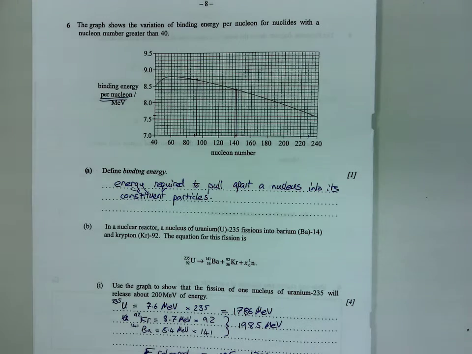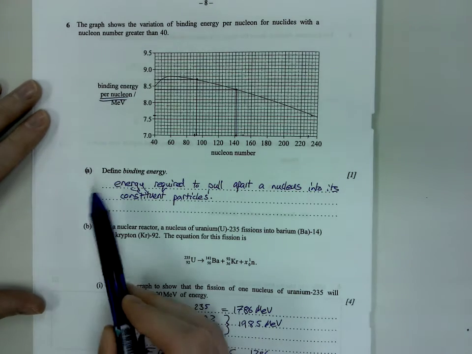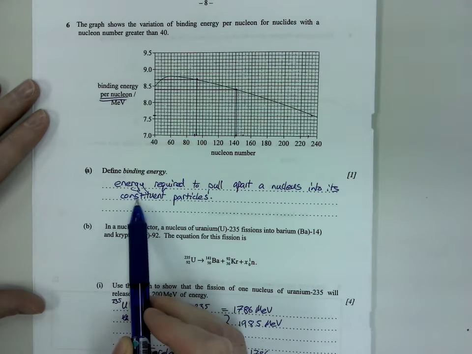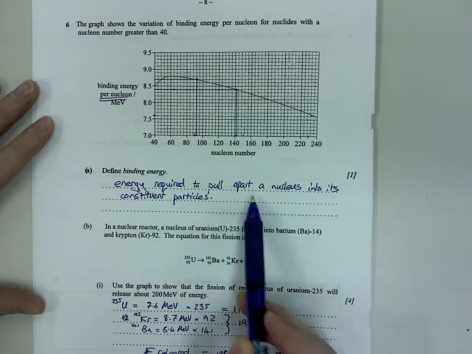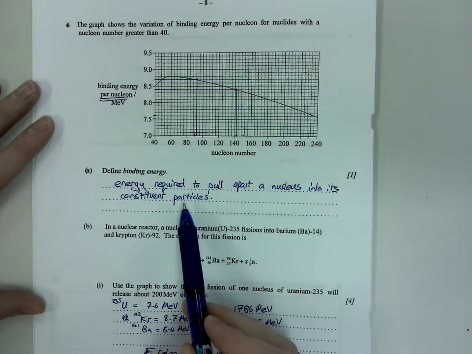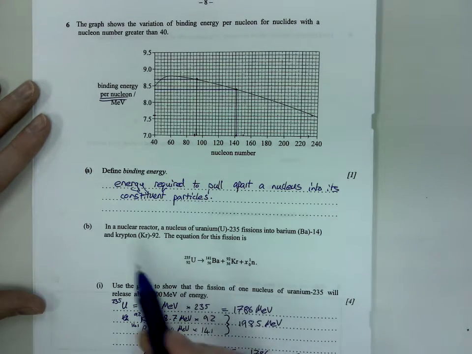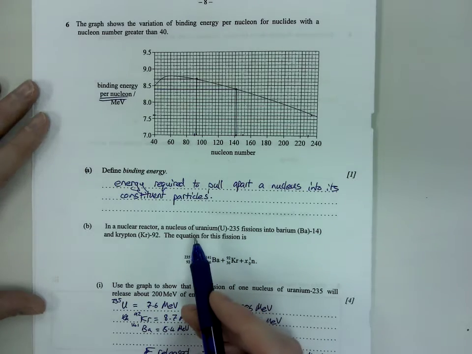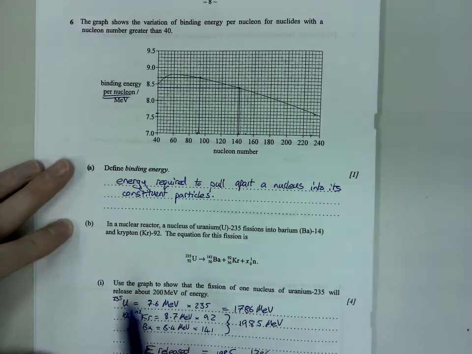This is HL Paper 3 question 6, which is a fantastic question all about binding energy. First of all, definition of binding energy. There are two possible answers. It's either the energy required to pull apart a nucleus into its constituent particles, or alternatively, the energy that is released when a nucleus forms from its constituent particles. If you don't know that by now, your physics teacher will be furious.